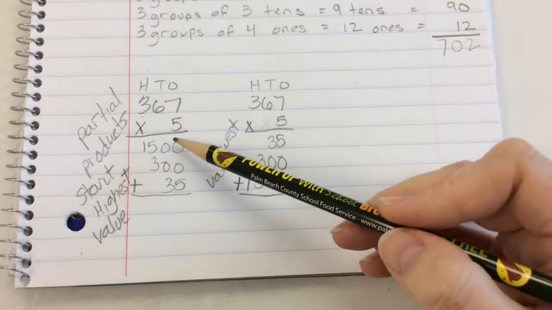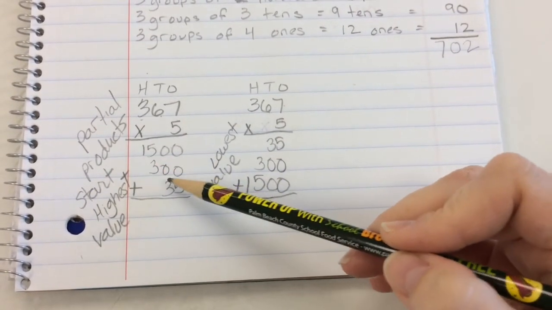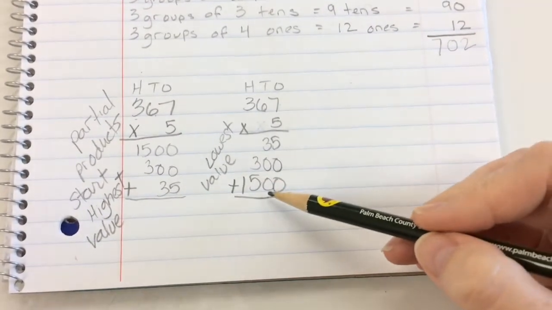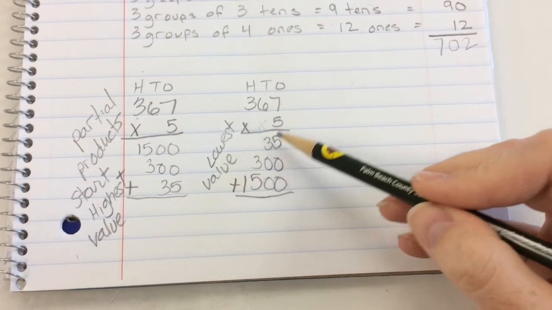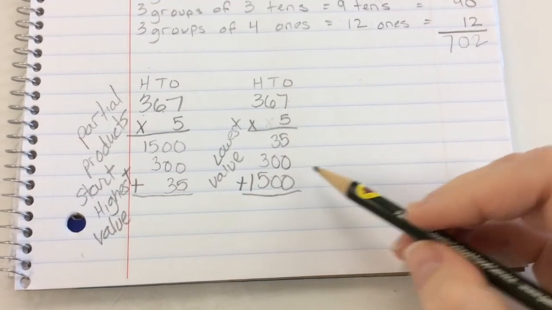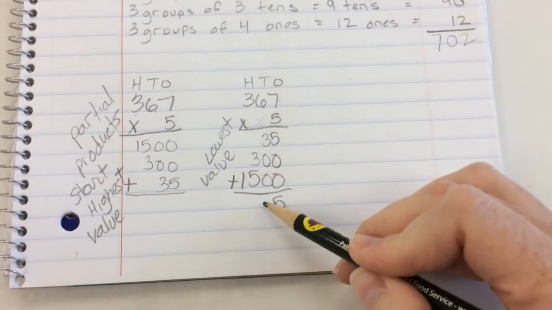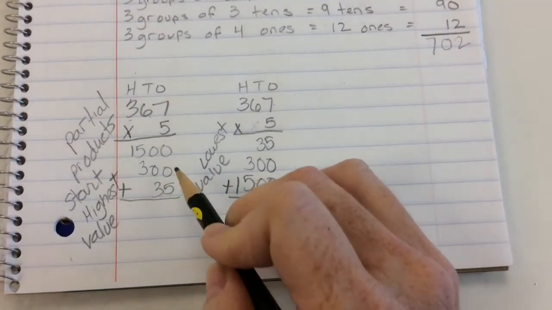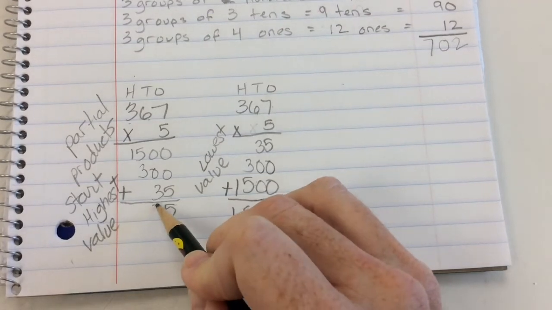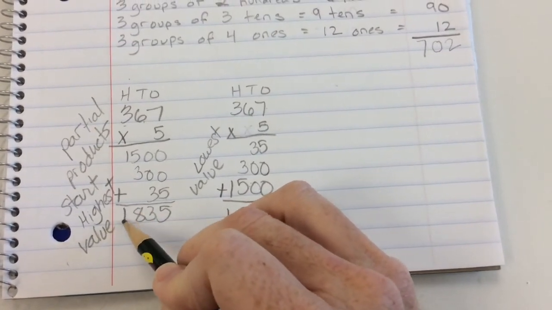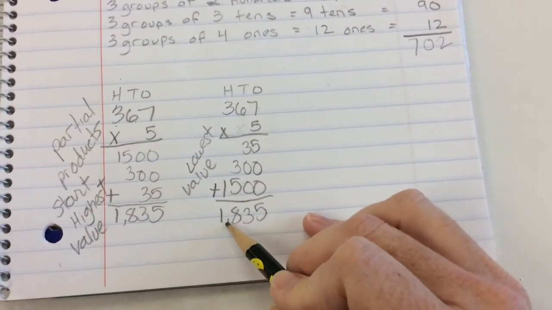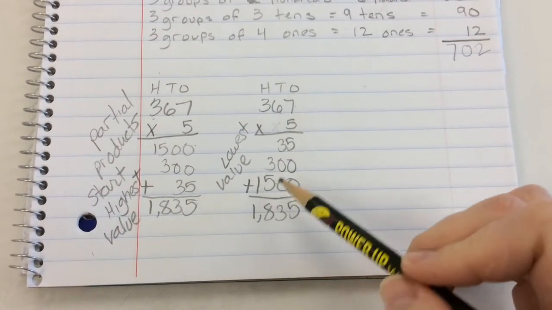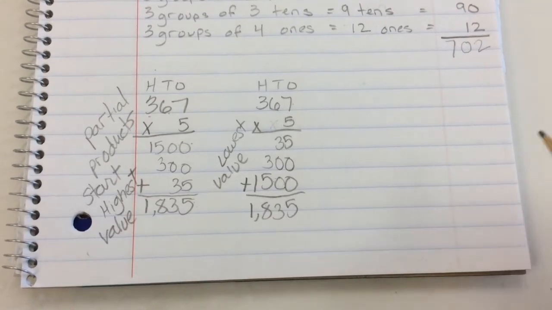So the first way looks like the stairs are upside down. This way, still partial products, except the stairs are going up the regular way. When you add them up, it's 1,835. Same answer. Because if you're going to end up with the same partial products, you're going to end up with the final product being the same.